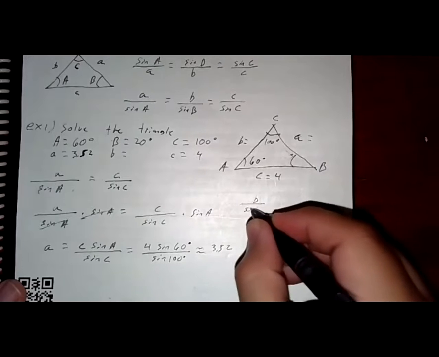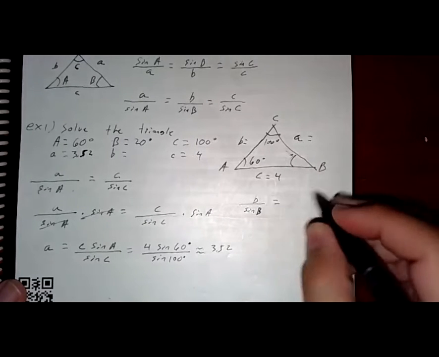B over sine B equal to, I'll use the same one, c over sine C. So solve for little b. This time I'll skip the algebra. So b is equal to c sine B over sine C, which will be 4 sine 20 over sine 100, which is about, did you guys get 1.39? Cool.